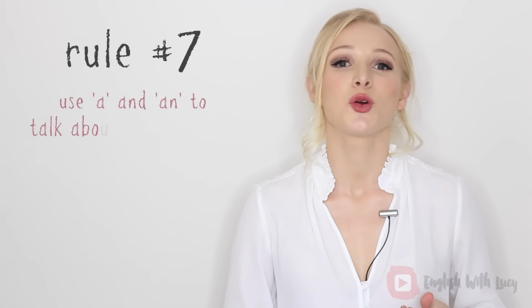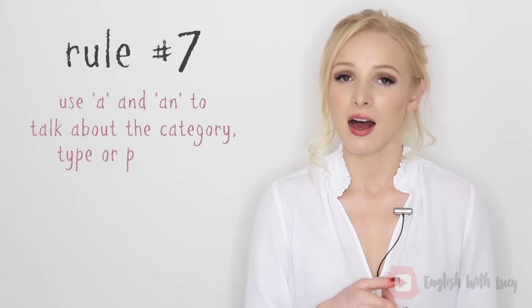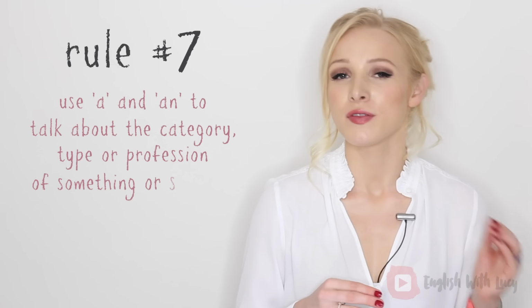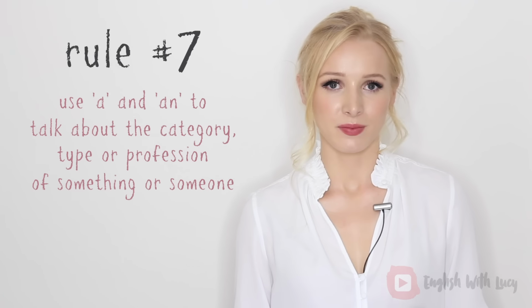Let's move on to rule number 7. Use a and an to talk about the category, type, or profession of something or someone. Here are 5 simple examples.